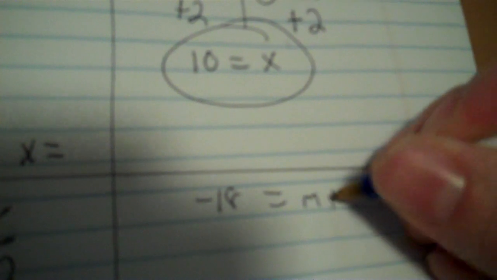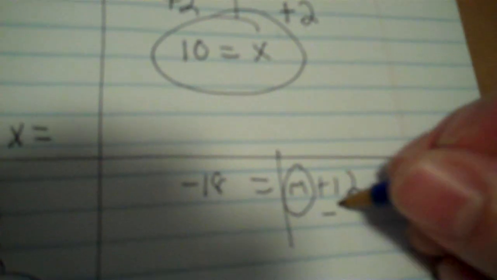Okay, next problem. Negative 18 equals m plus 12. Just because it's a different letter, that doesn't mean anything. So we're over here, and the operator is a plus. So I circle the m. I need to get the positive 12 to a 0. Well, I'd have to go to the left, which means I would subtract 12. And then I would subtract 12 from negative 18.